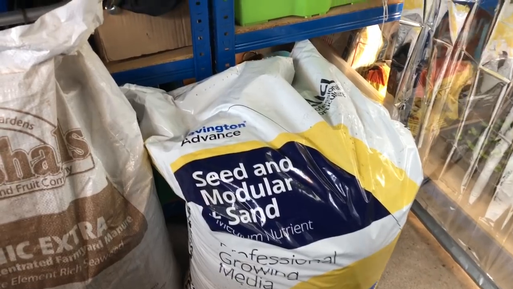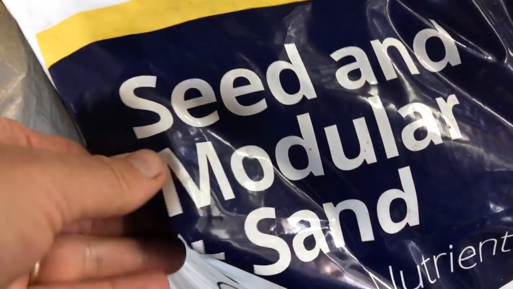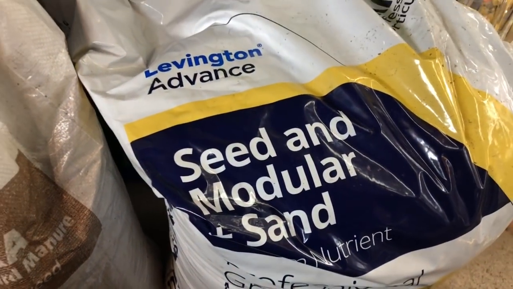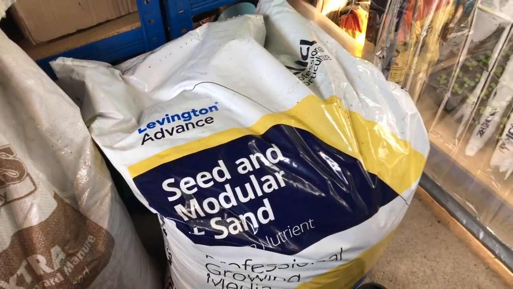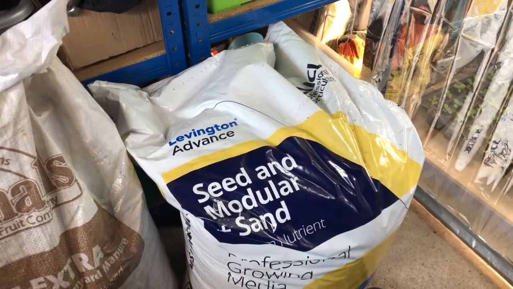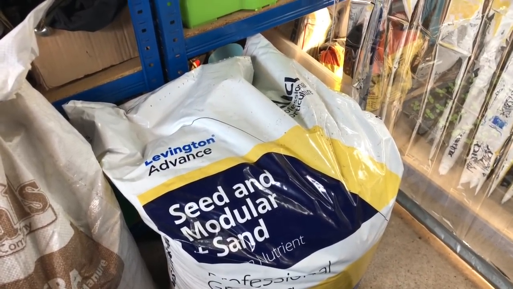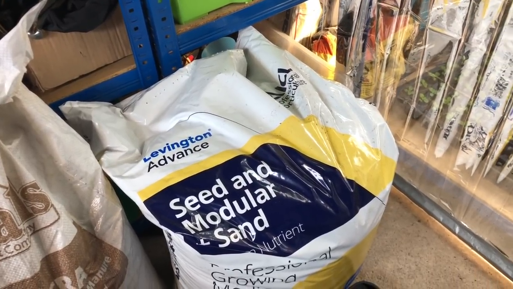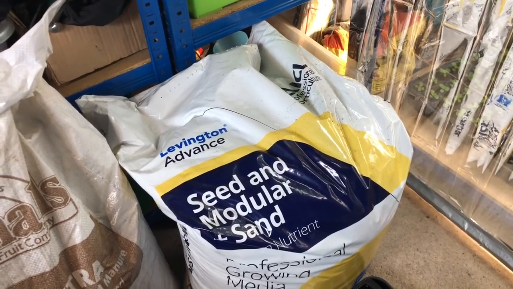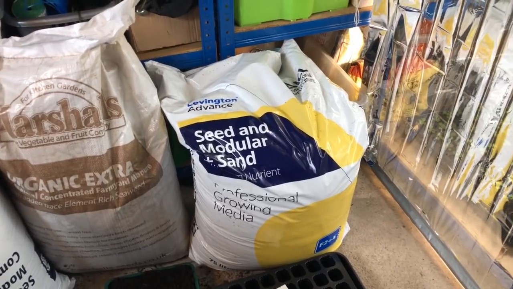It's Levington's Advanced seed and modular compost. I don't normally get it with sand, but I got a really good offer on this with sand, so I thought I might as well invest in that. I think the sand is not really that relevant, it just makes it flow easily. And so if you've got an automated system for filling your seed trays, then the sand helps. Obviously it doesn't help me, but I got them 2 for the price of 1, so I was quite happy about that.